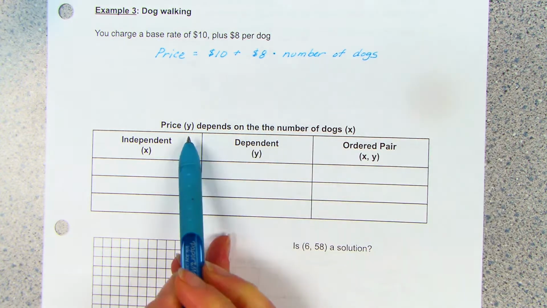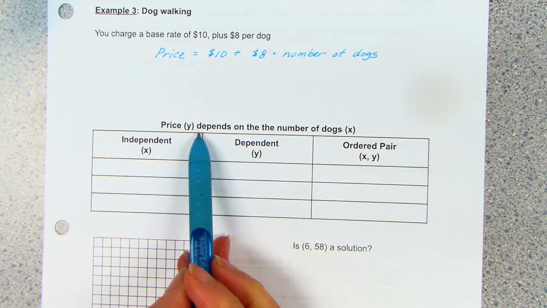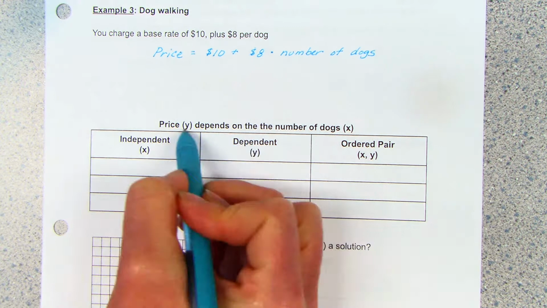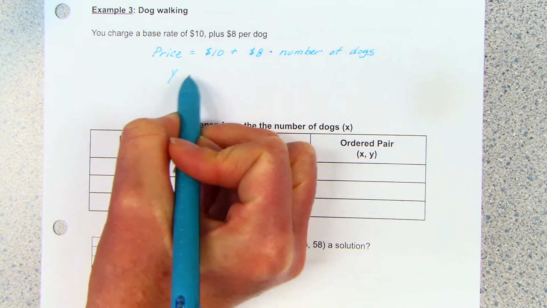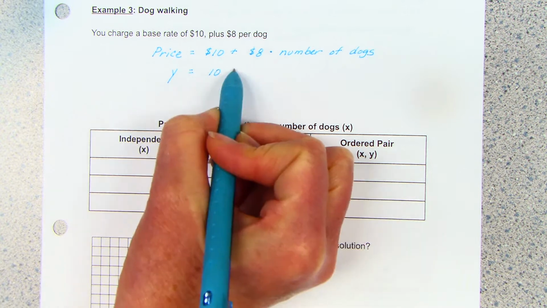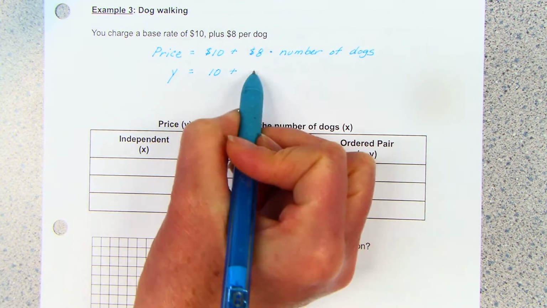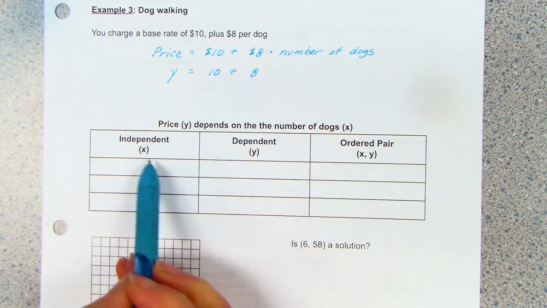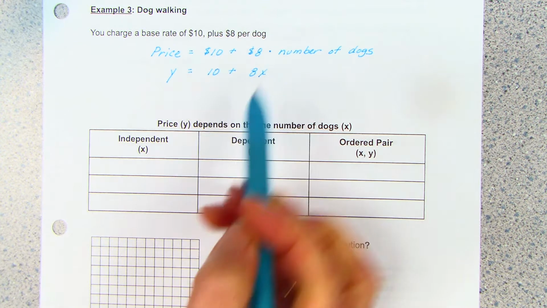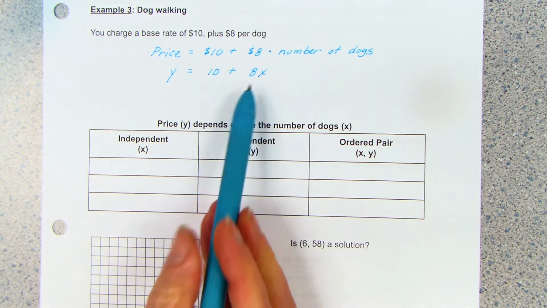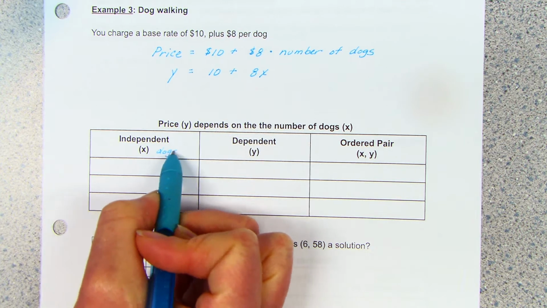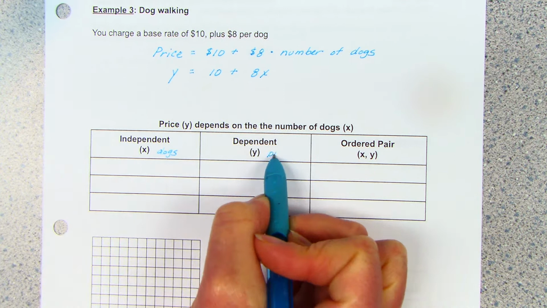Okay, so then let's change that into an equation where the price depends on the number of dogs. So you have the price, so that's the y, and that is equal to 10 plus 8, and the number of dogs is this x. So there's our equation, all right? And the independent is the dogs, and the dependent is the price.